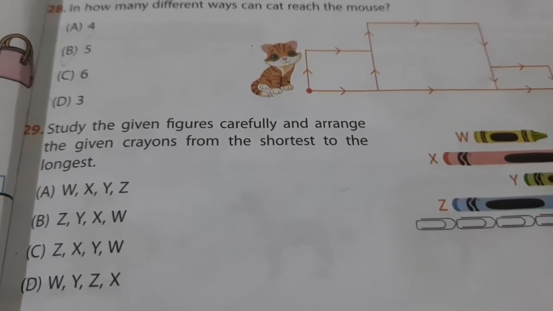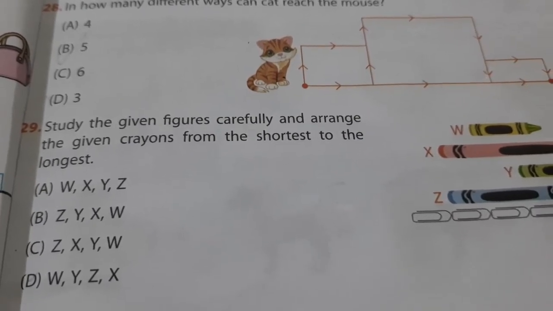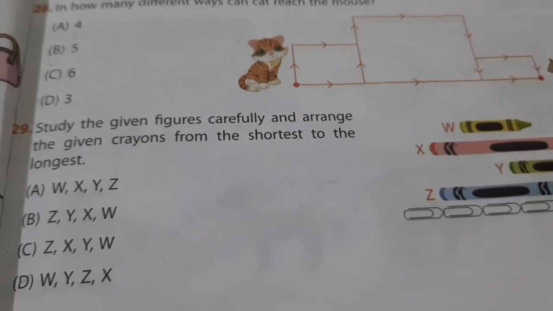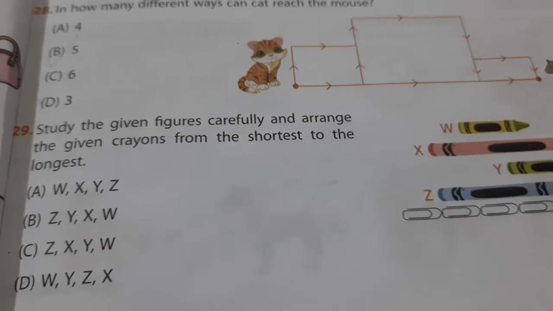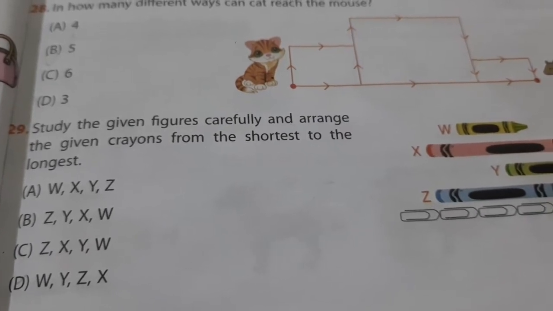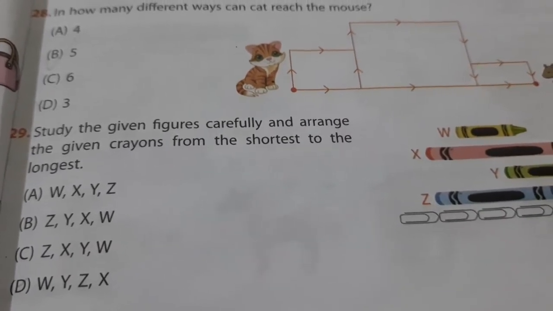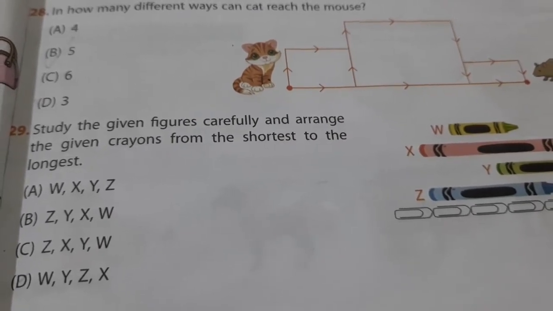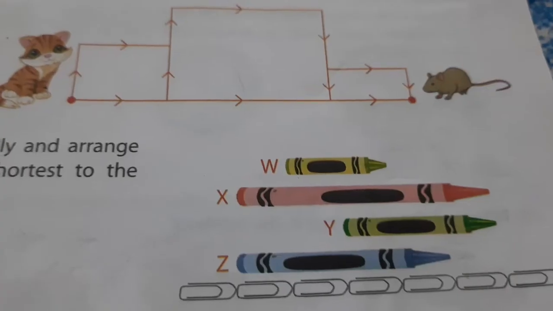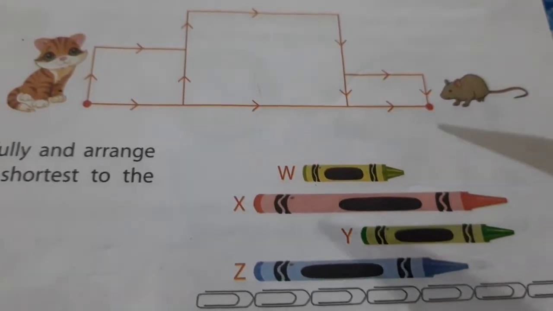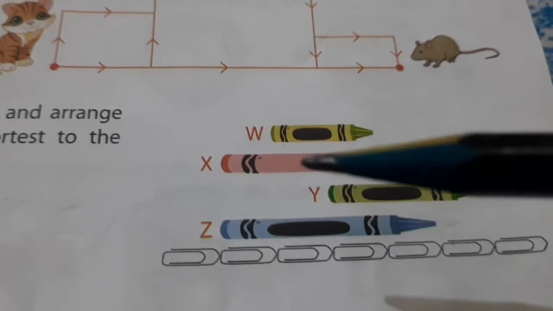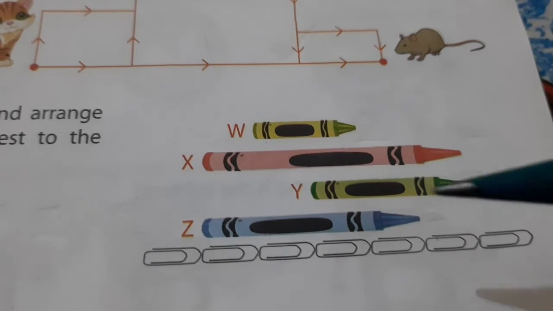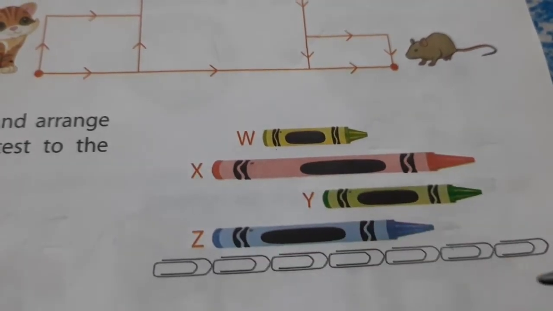Let us move to the next question. Study the given figures carefully and arrange the given crayons from the shortest to the longest. Which means we have to arrange the crayons in ascending order. Before we do that, let us closely study the figure. Let us look at how these crayons have been given. As you can see, there are clips which we can use as the unit of measurement.